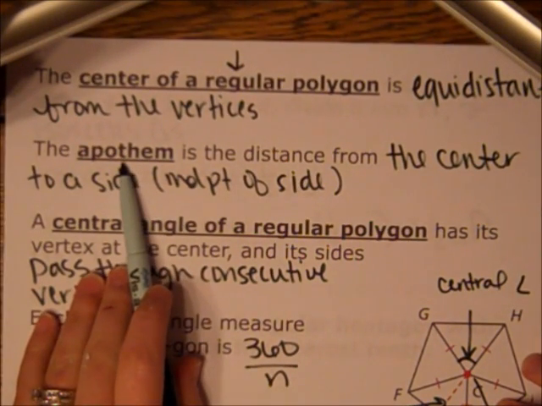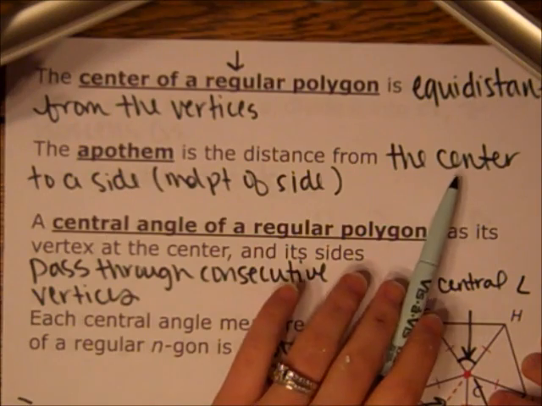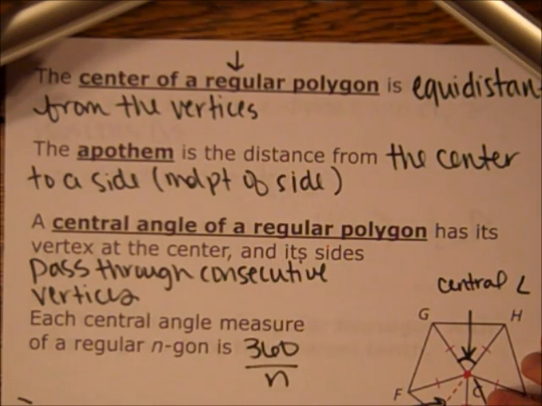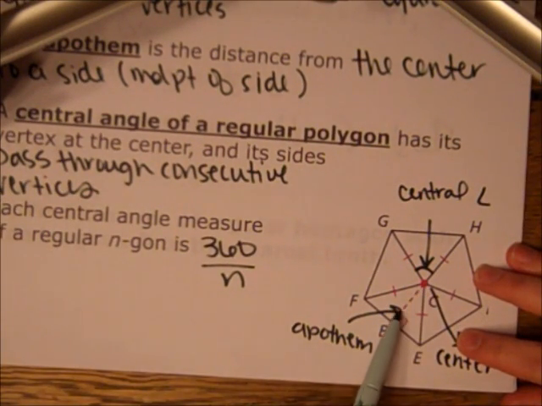Okay, this, the apothem, some people pronounce it apothem, some people pronounce it apothem. It's kind of whichever you prefer. The apothem is the distance from the center to a side. Now, we learned in chapter 1 that distance means go straight there. So the apothem is going to go from the center, it's going to split down the middle, and it's going to be perpendicular. That's how I know that I went straight there. So the apothem is going to be down the middle. You're going to be able to pick it out by the right angle mark right there.